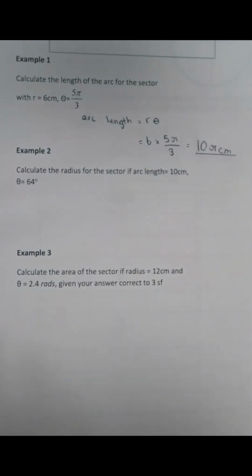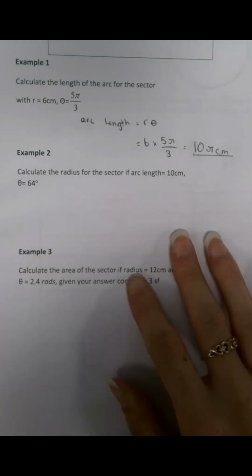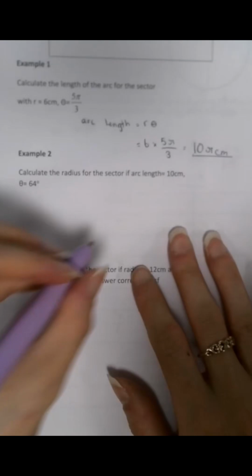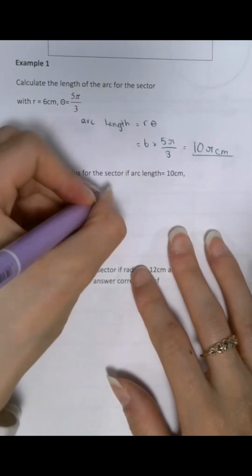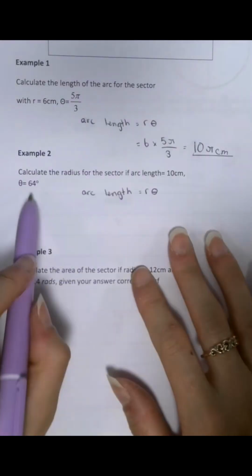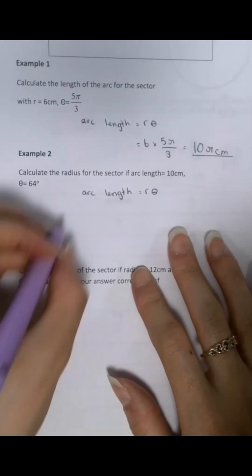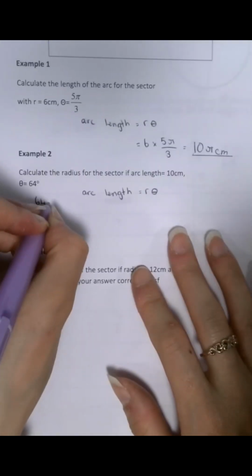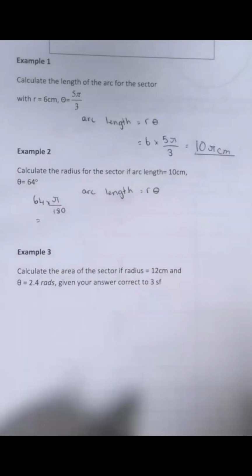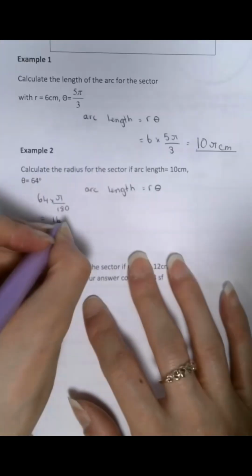Question number 2. Calculate the radius of a sector if the arc length is 10, with theta being 64 degrees. So what we can do here is use our formula for the arc length being r theta. However, we are going to have to convert that 64 degrees into radians first. So if we do 64 times pi over 180, just to convert that into radians, that gives me 16 pi over 45.